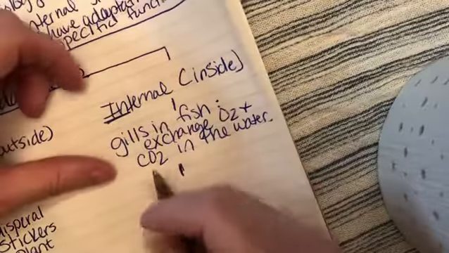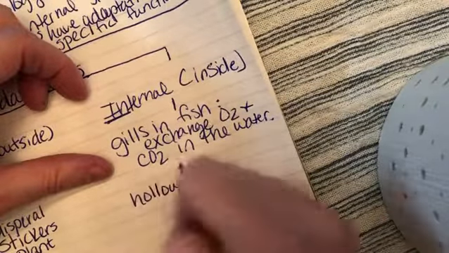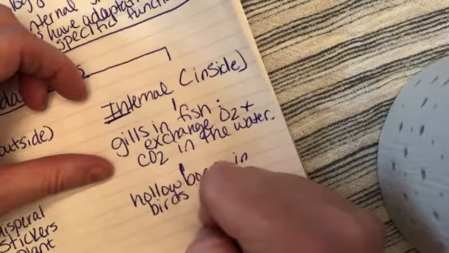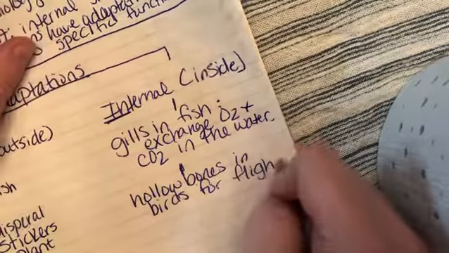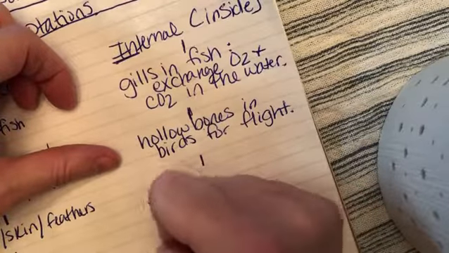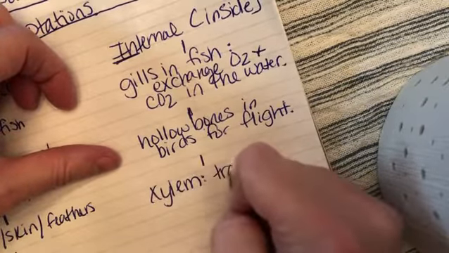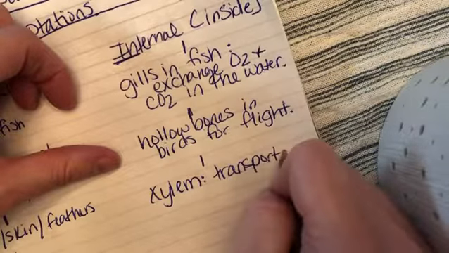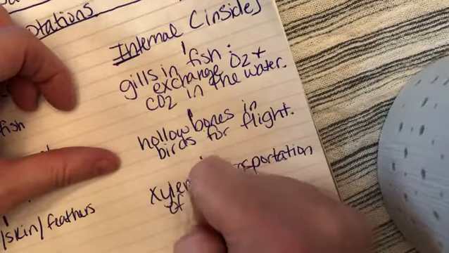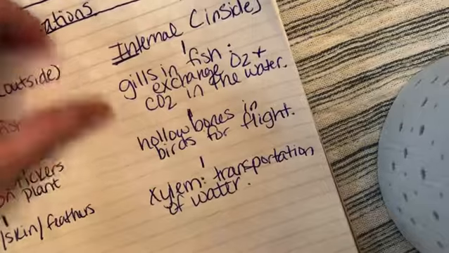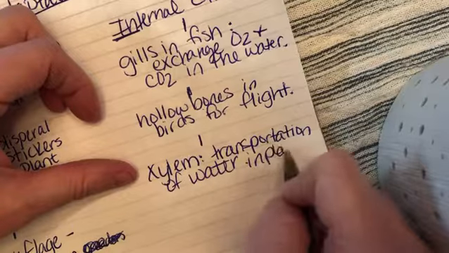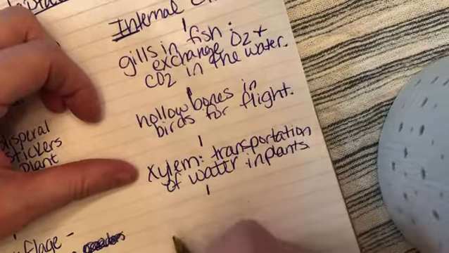So how do birds fly? They have hollow bones. Birds have hollow bones for flight, so they can fly. They have to have light, hollow bones for flight. Xylem in plants is how they transport nutrients and water. We learned that plants transport water from their roots. Xylem is found in plants only. Animals do not have them.